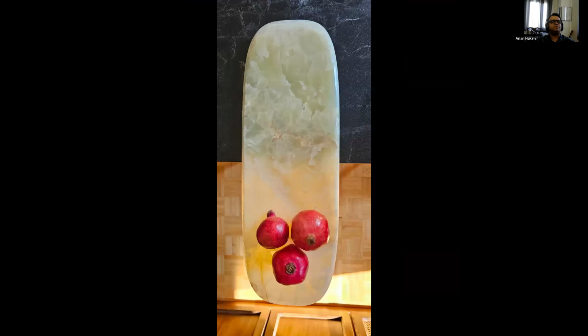Some other examples: even in this picture, this is an almost 90 centimeter centerpiece, and because we put the main base point at the very end, you can see how it can be cantilevered, more than half of its length.